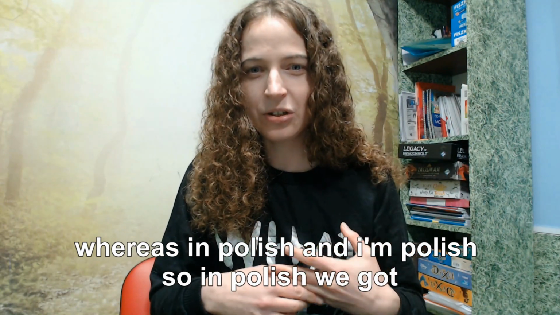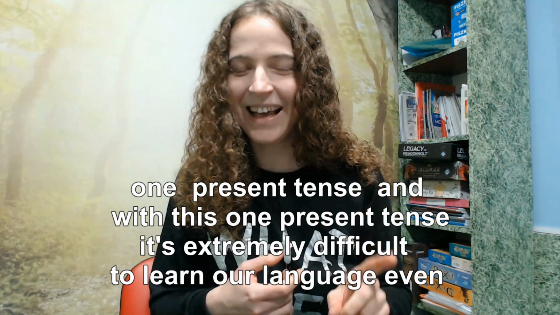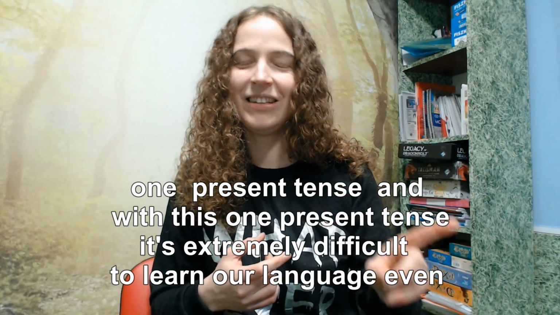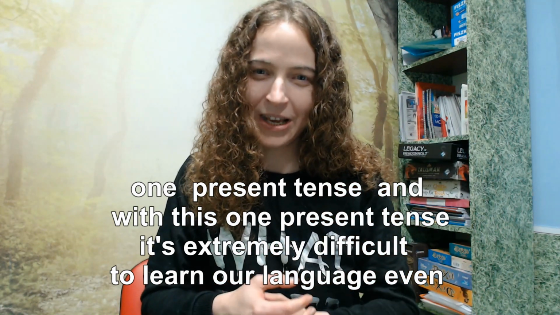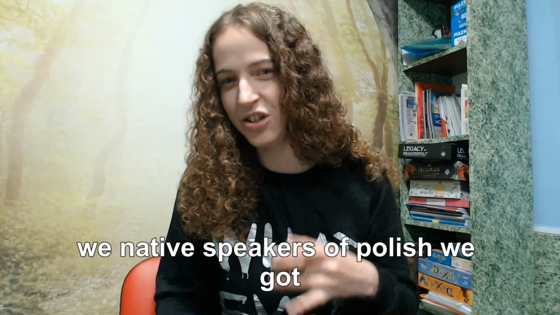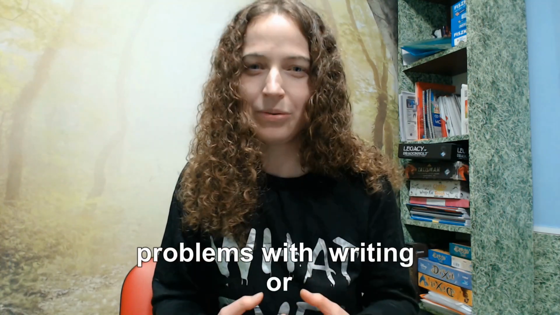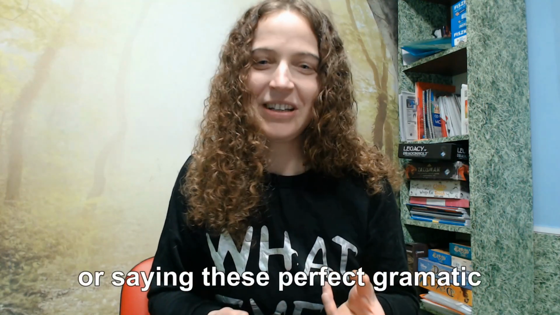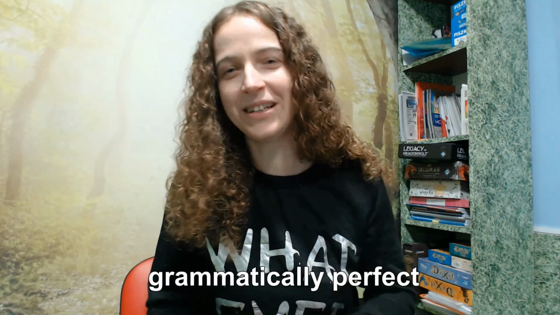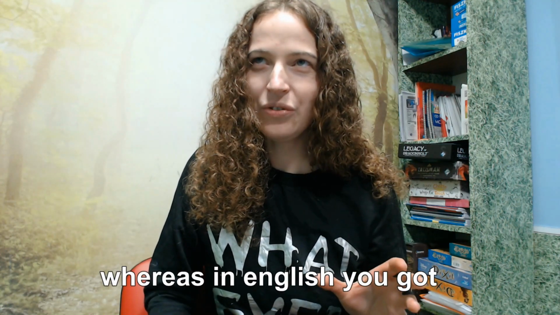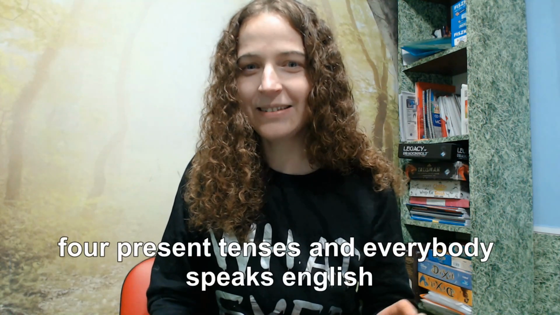Whereas in Polish, I'm Polish, so in Polish we've got 1 present tense. And with this 1 present tense, it's extremely difficult to learn our language. We native speakers of Polish, we've got problems with writing or saying those grammatically perfect sentences. Whereas in English, you've got 4 present tenses and everybody speaks English.